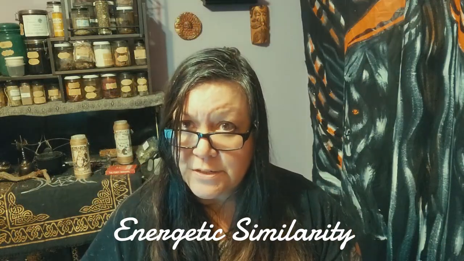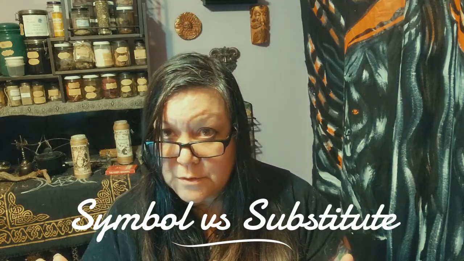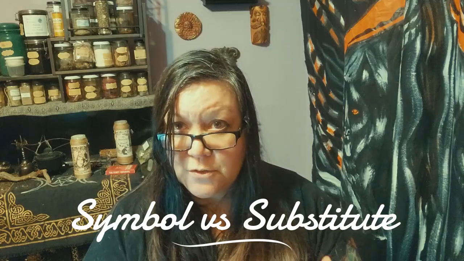And it's basically what it just sounds like. You are establishing your decoy to, in essence, have the same energetic footprint that you do, or that the target does that you're trying to assist. Now, the trick with this, though, is that you have to be very careful. You need to understand the difference between creating a substitute versus creating a symbol. For decoy magic, we want to establish a substitute. We do not want to establish a symbol.